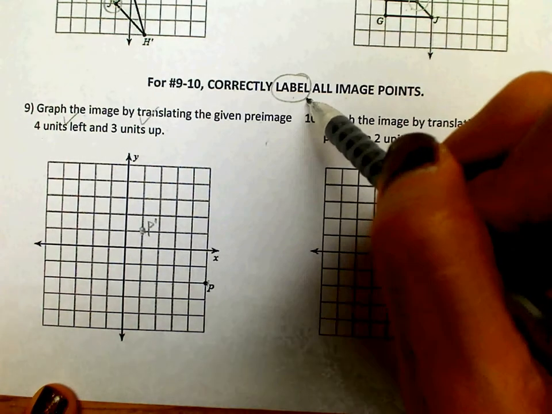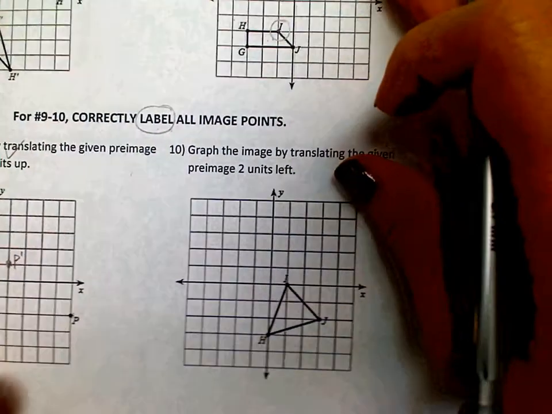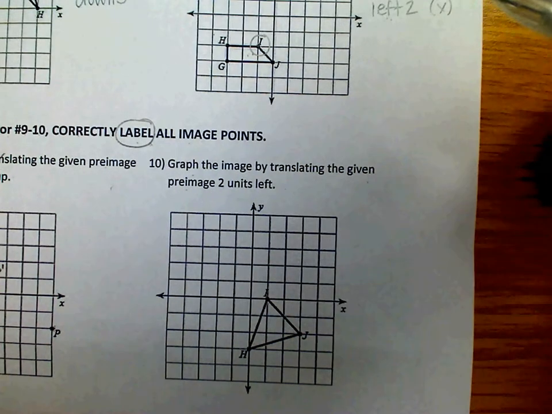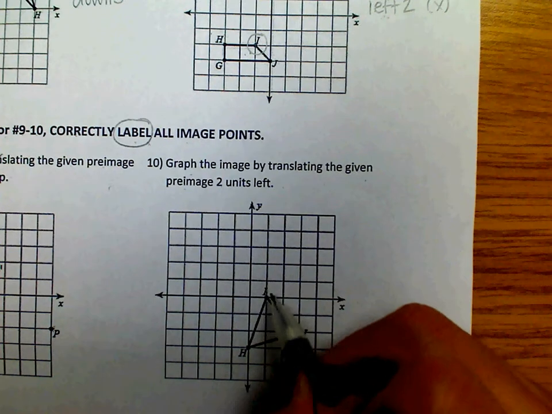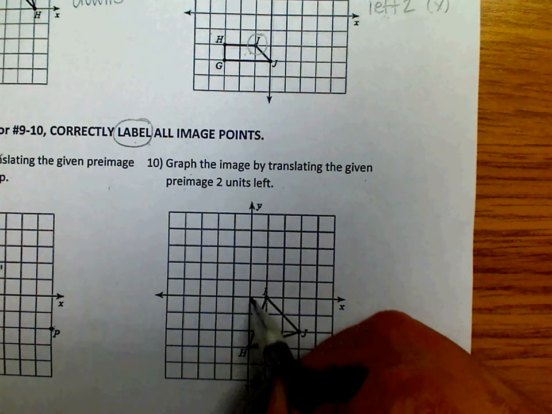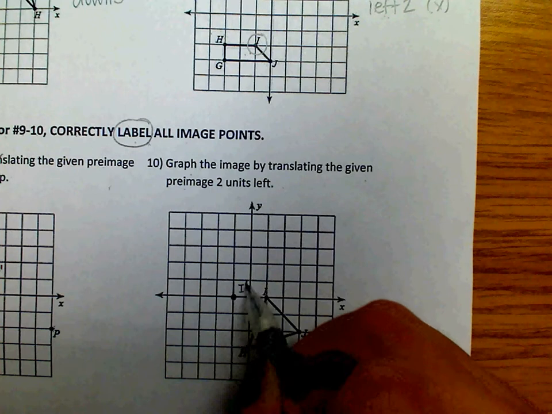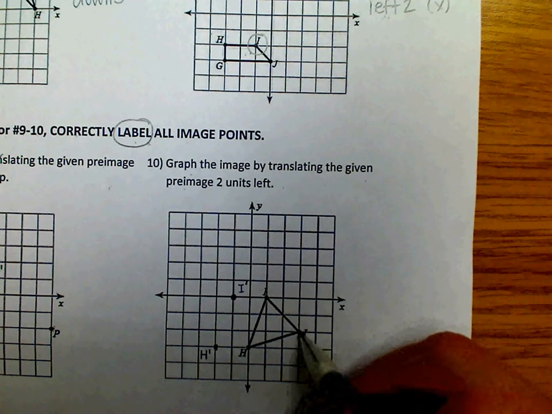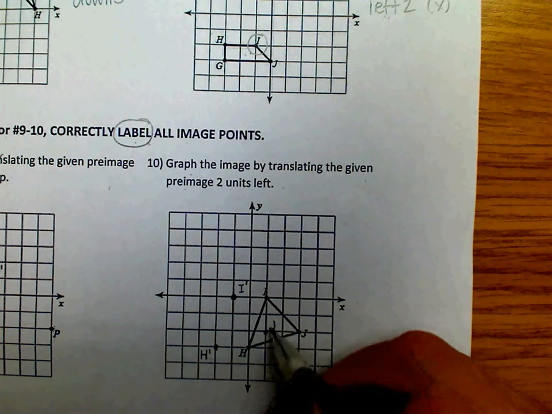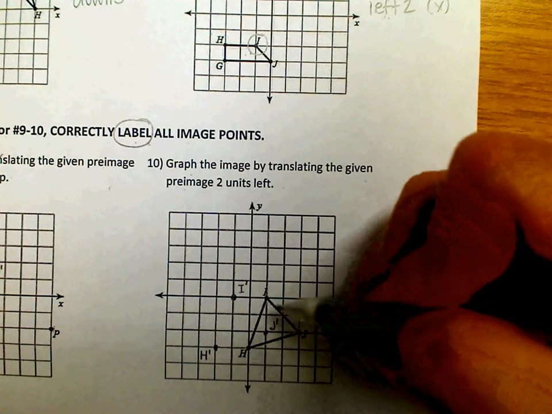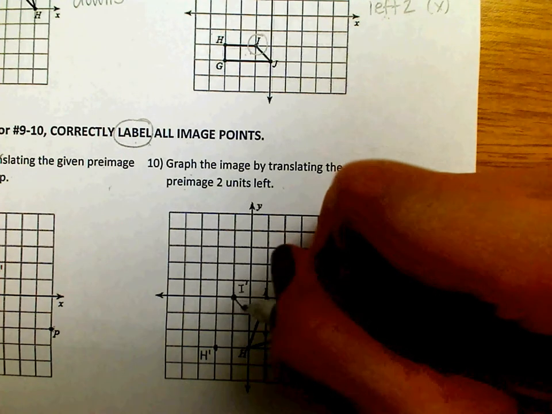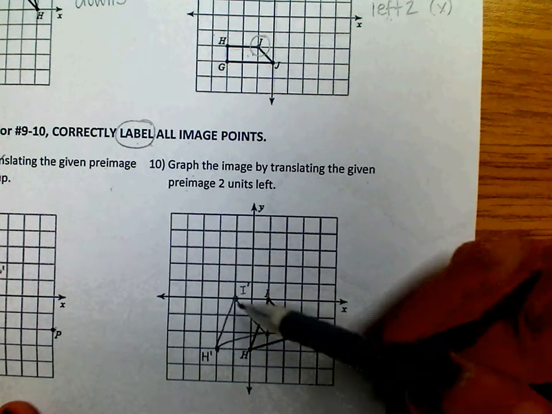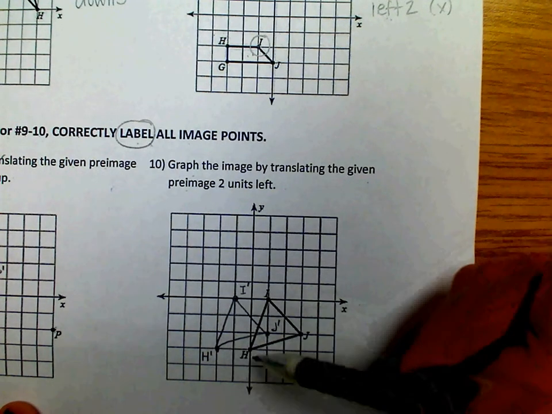Number 10, graph the image by translating the given pre-image 2 units left. So let's say we go 2 units left. So every point's got to go 2 units left. Here, 1, 2, I prime. Take this one, 1, 2, H prime. J, 1, 2, J prime. I've translated every single point to the left, and then now I'm going to connect them. And then I graphed the image. It was originally a triangle, now it's also still a triangle. And then I have labeled my image points.